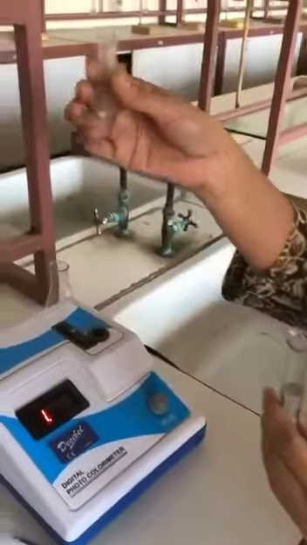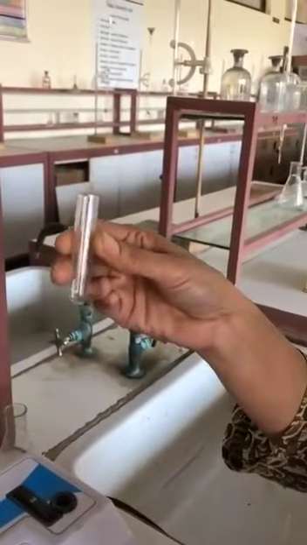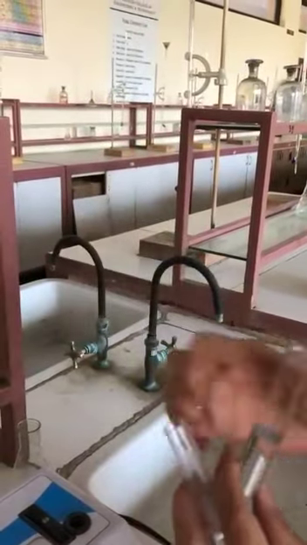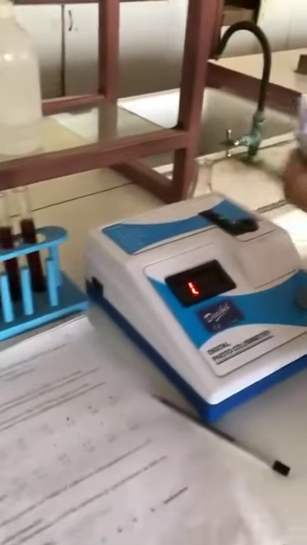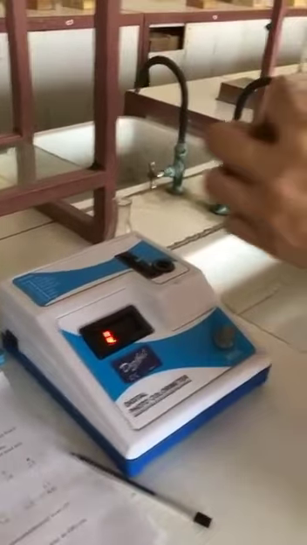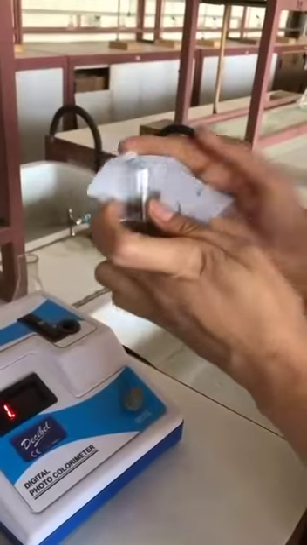This is the cuvette. We have to fill this up to the 3/4 mark. Now, you have to dry this cuvette with the help of filter paper.